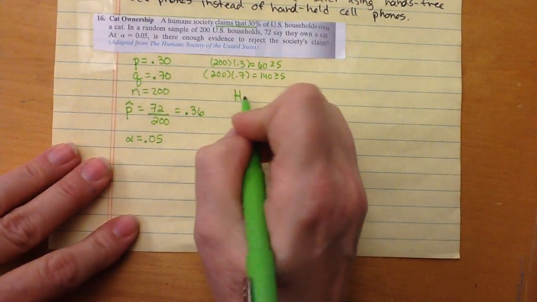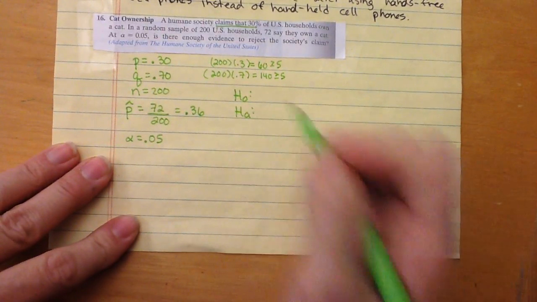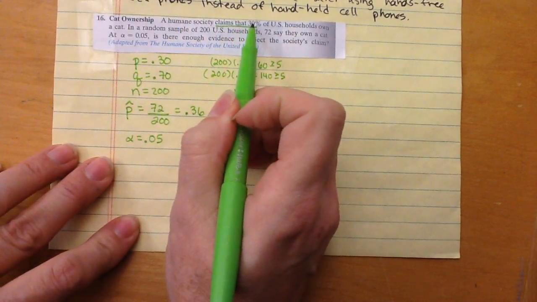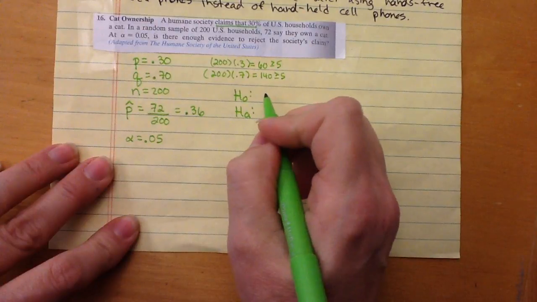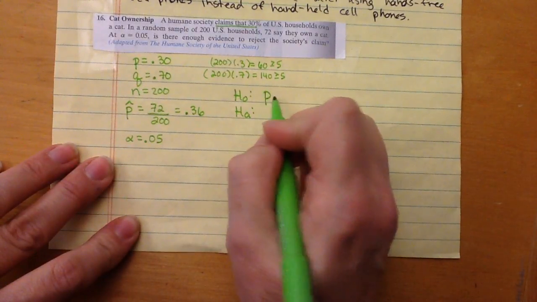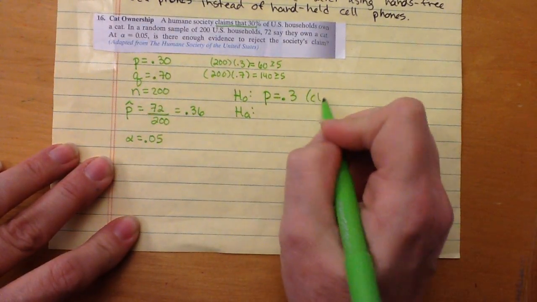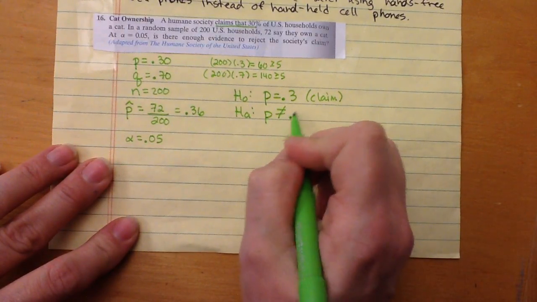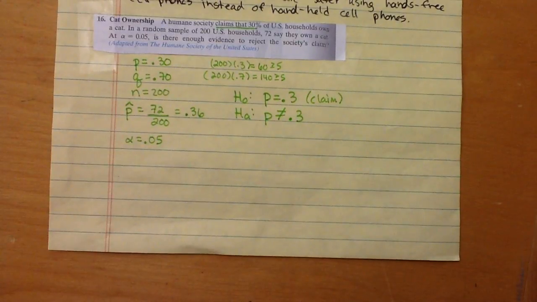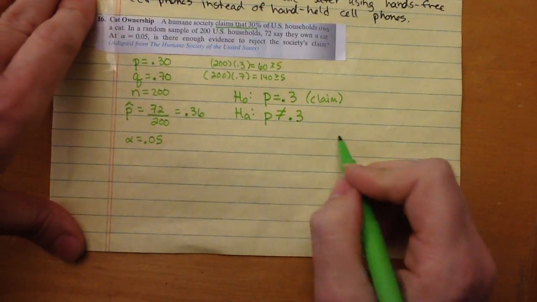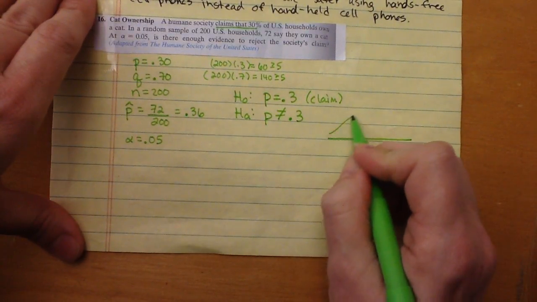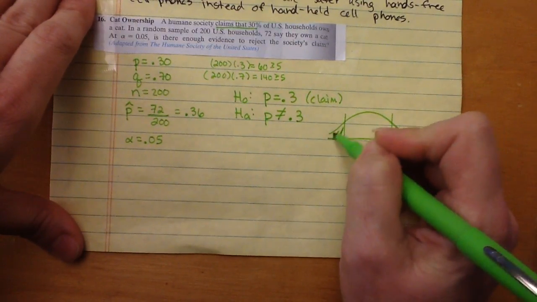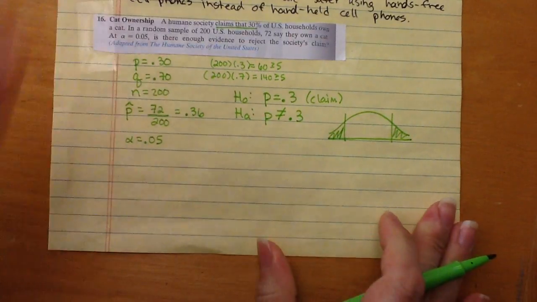Then let's figure out H sub 0 and H sub A and which one's our claim. The Humane Society claims 30% own a cat, so that's P equals 0.3. So that will be H sub 0. That's our claim, which means H sub A is P is not 0.3. That's telling me that I'm going to have a two-tailed test, which means I'm going to have two critical values.